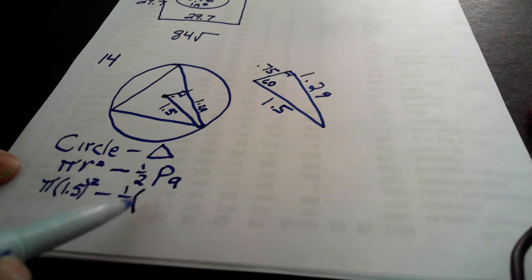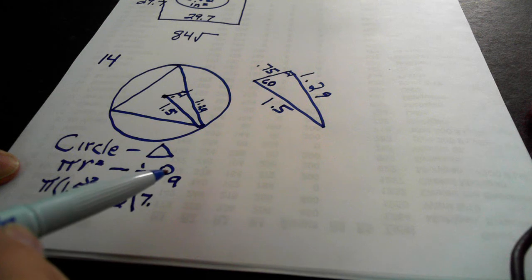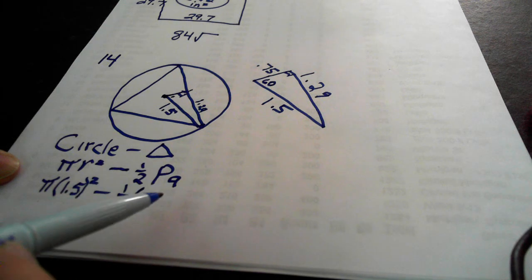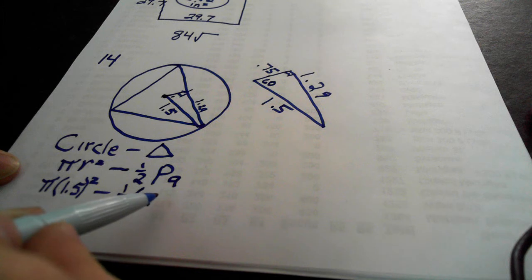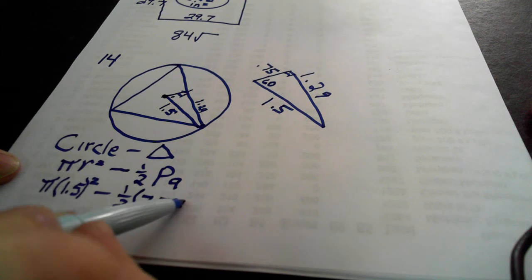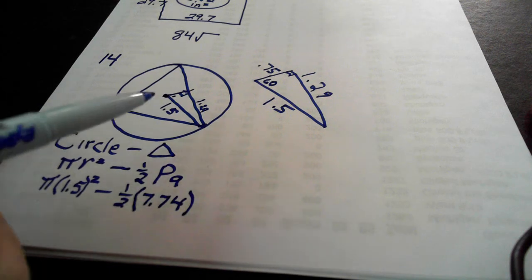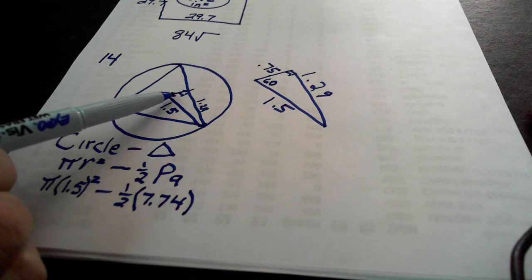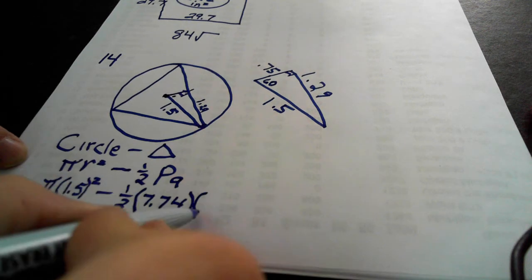7.74. Did you go times 6? I took 1.29 times 2 and then times 3. Times 2 and then times 3? Yeah. It's faster to go times 6, you know. What did you get? I got 7.74. Nice. And then the apothem, wouldn't that be this little piece? Which is really the one that you said was .75.